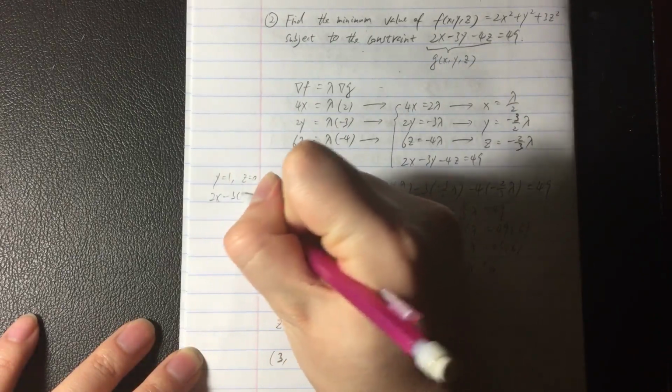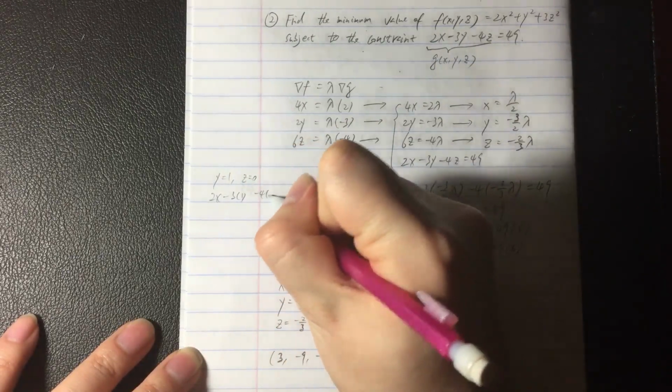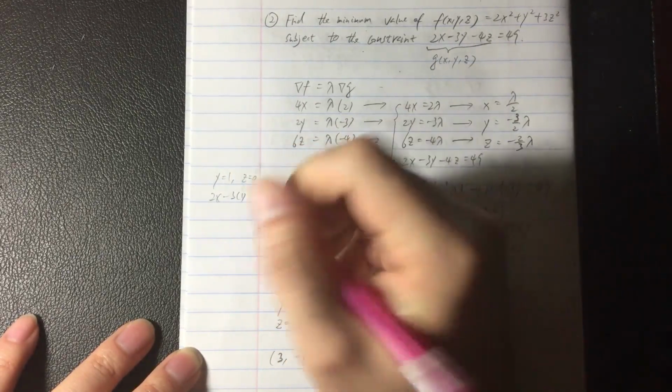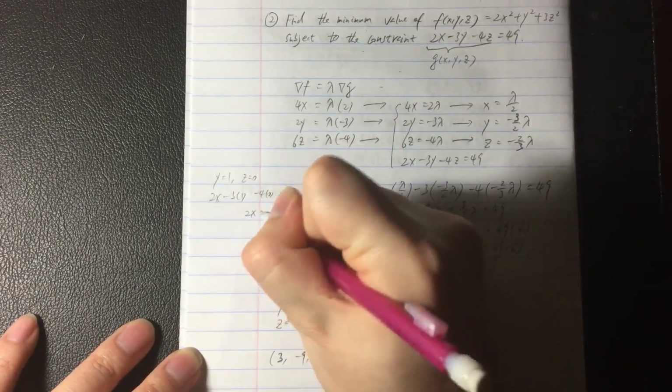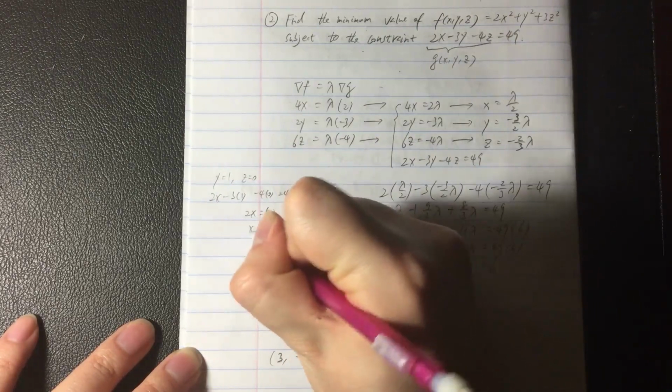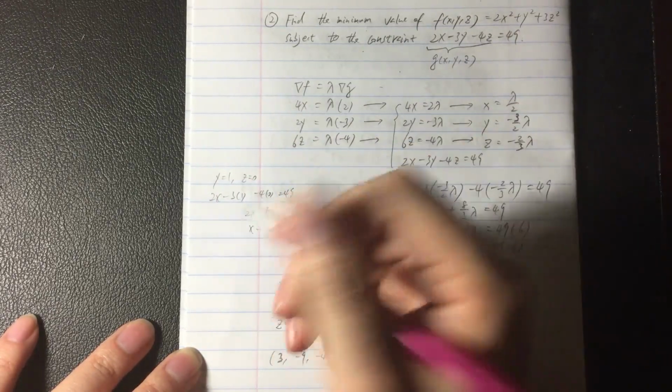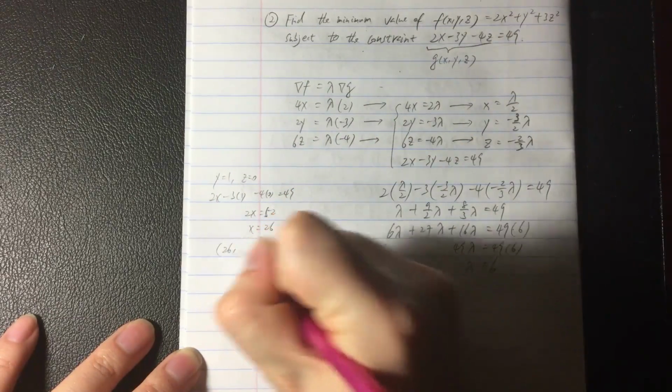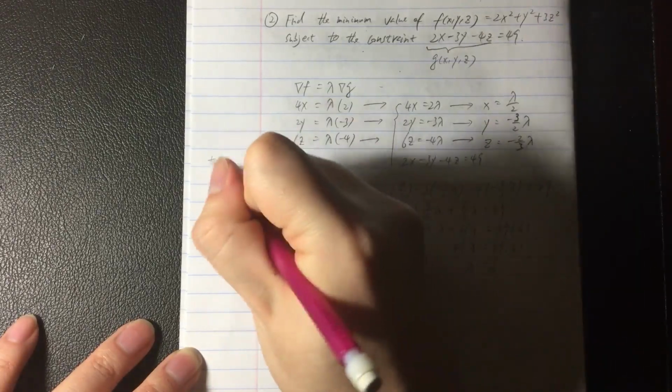2x minus 3 times 1 minus 4 times 0 equal to 49. Then 2x equal to 52, x equal to 26. So the testing point is 26, 1, and 0. That's a testing point.